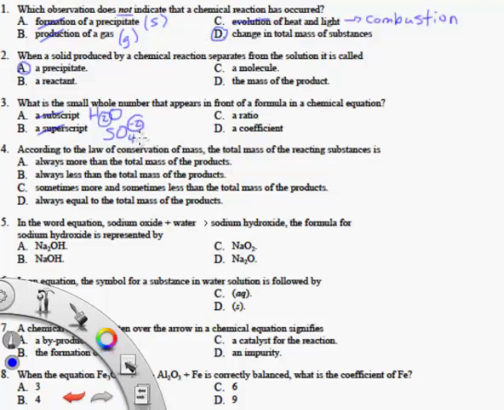The 4 would be a subscript telling you that there's 4 oxygens in this case. Ratio? No. Coefficient? Yes, the coefficient is the small whole number that appears in front of the formula in your equation. The set of coefficients in your reaction will provide you with the mole ratio, so that is derived from the coefficients.